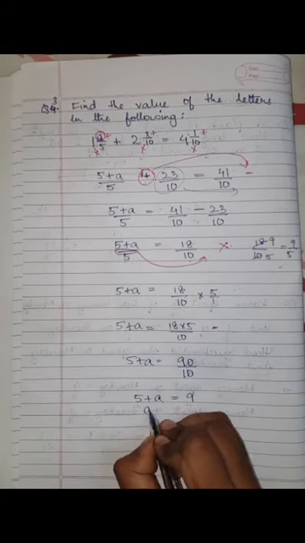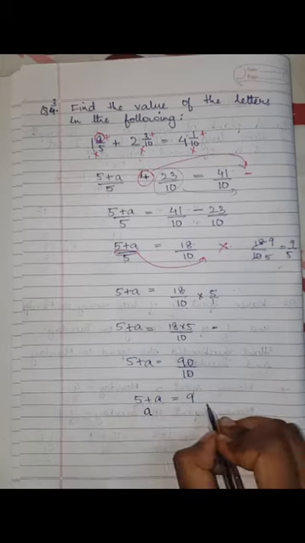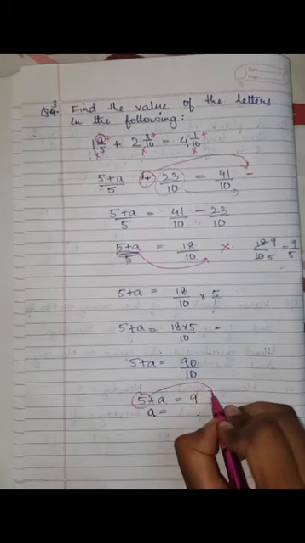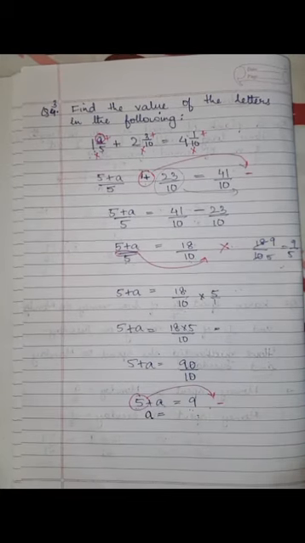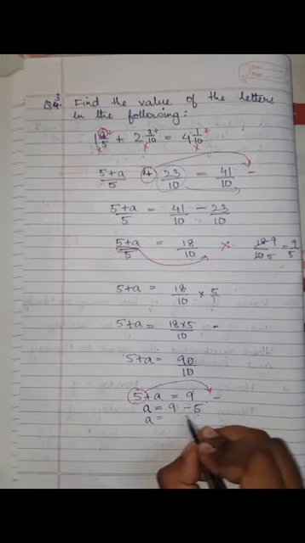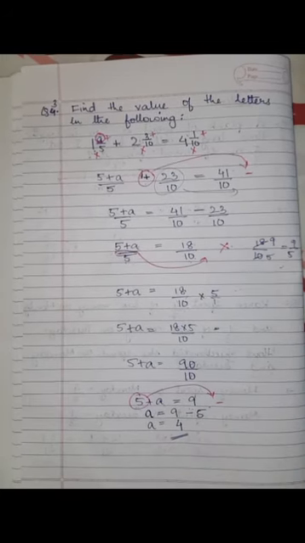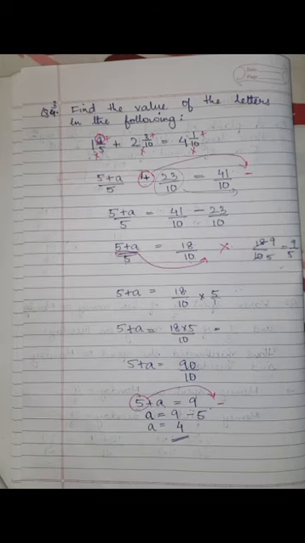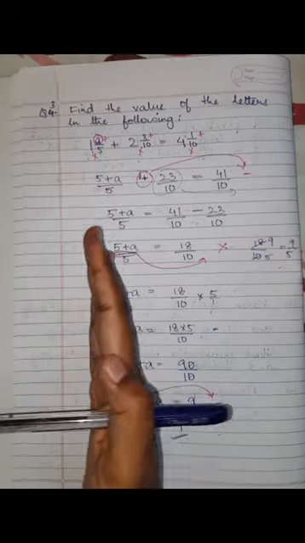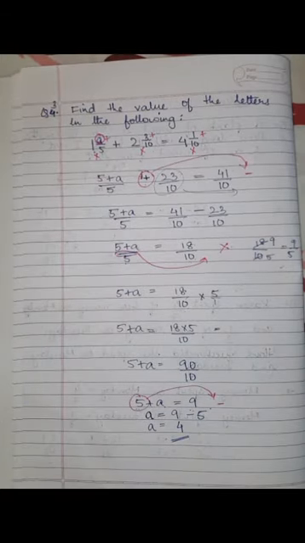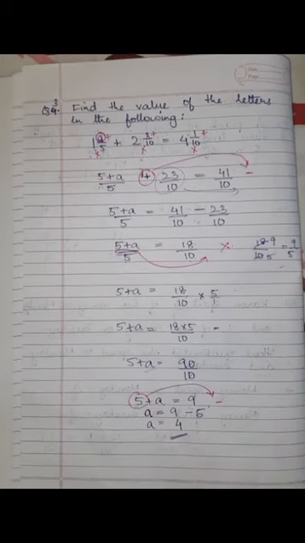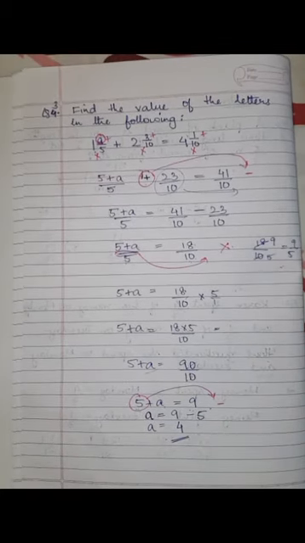Keeping your variable on this side, if I move this 5 to this side, it will become negative again. So this will be 9 minus 5. So a is equal to 9 minus 5, which is 4. So do you see what we did there? We kept the variable term, the unknown, which is a, on the same side. We kept on shifting everything else and simplifying till the turn for a came to find the answer.